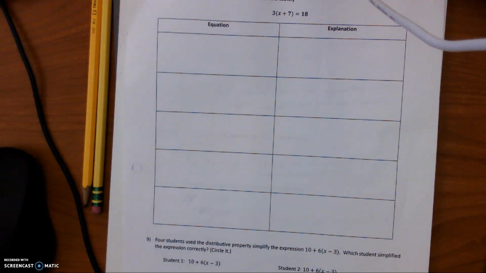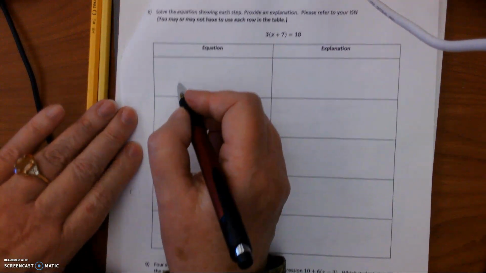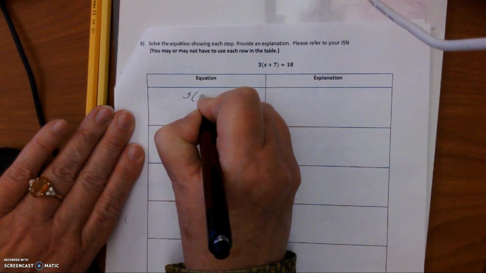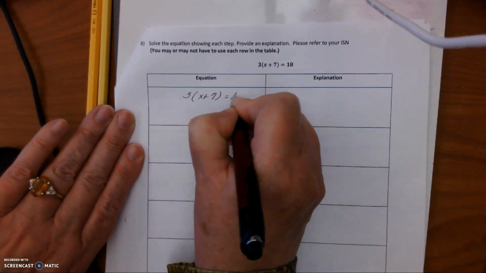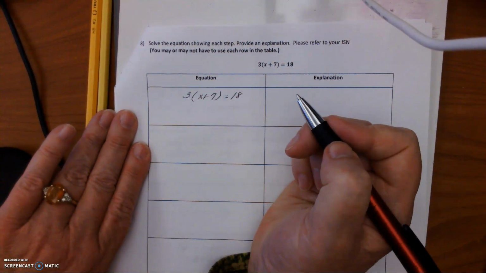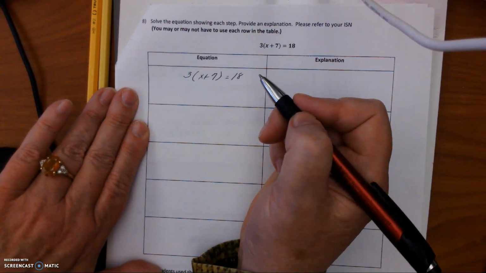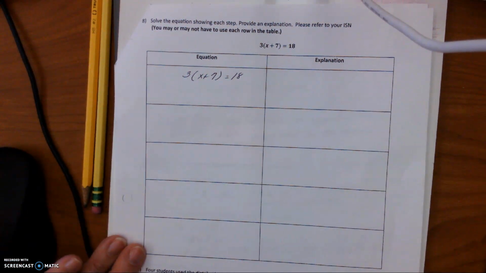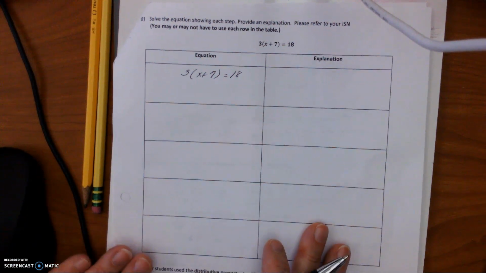Right, now we're going to flip the page over, and we're going to do the next equation. And this is 3x plus 7 equals 18. So we're going to have to, now, let's see. There's different ways you can do this. I'm going to distribute the property first.